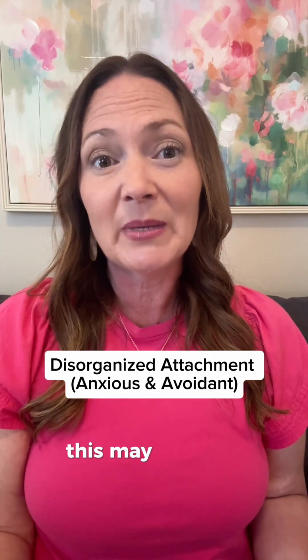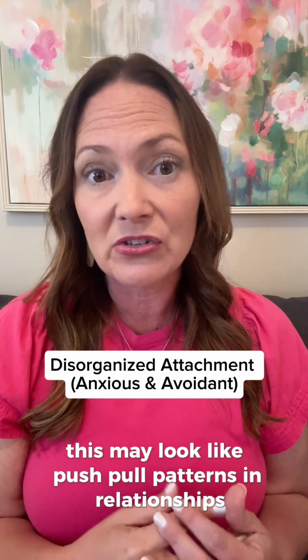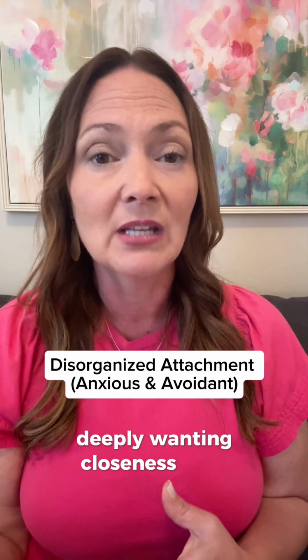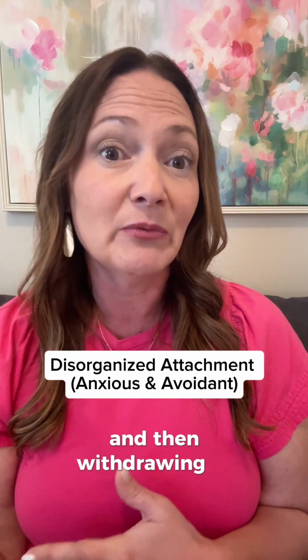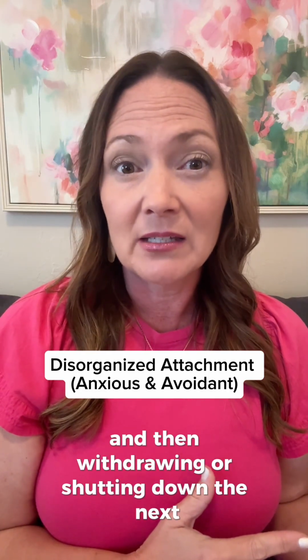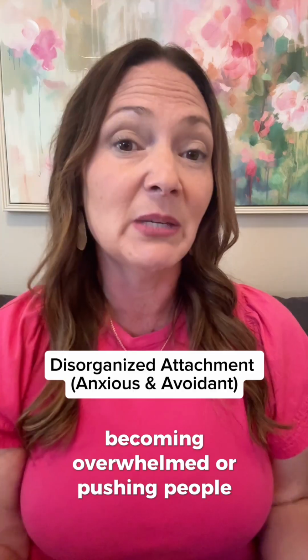Today, as an adult, this may look like push-pull patterns in relationships, deeply wanting closeness with others one minute and then withdrawing or shutting down the next, becoming overwhelmed or pushing people away.